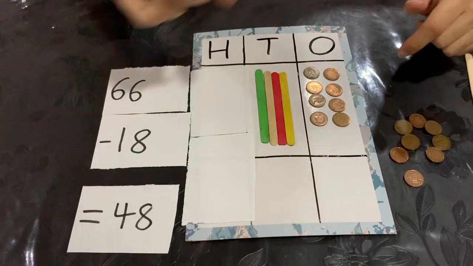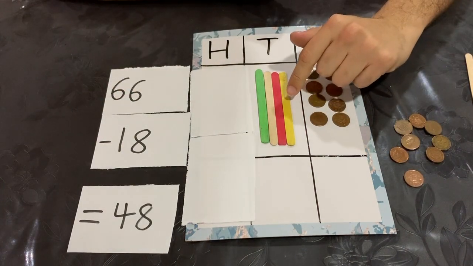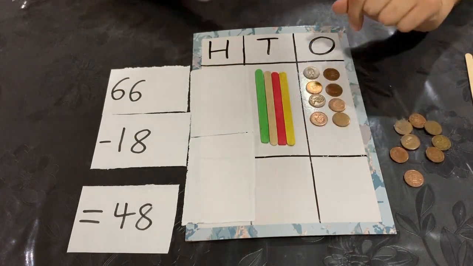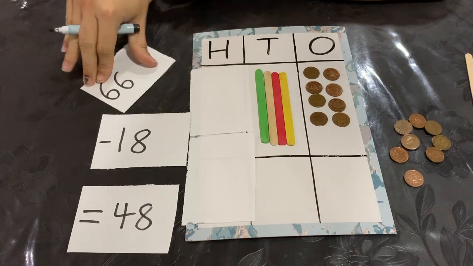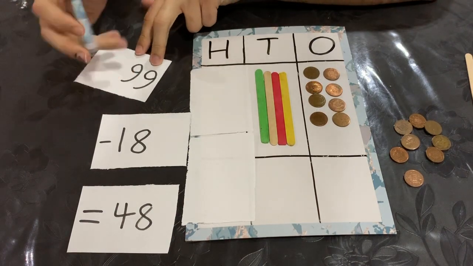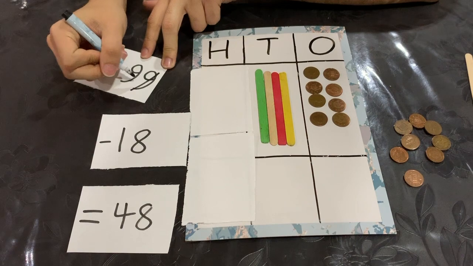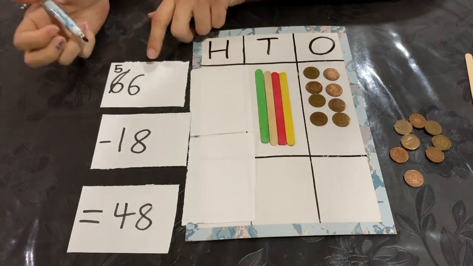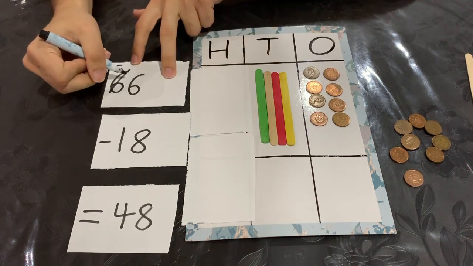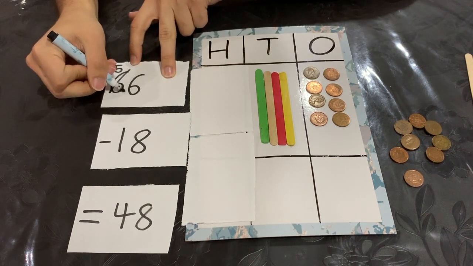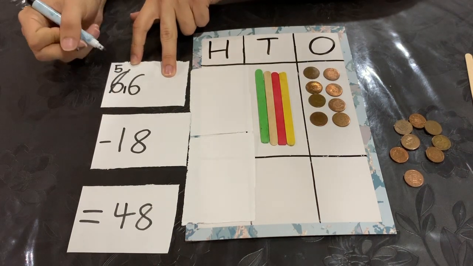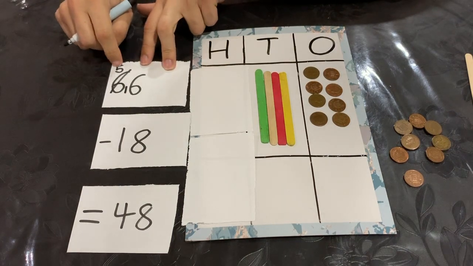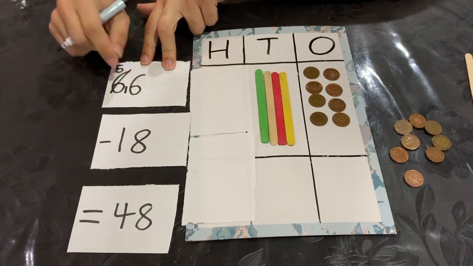So what I did when I borrowed my 10 and used it in my ones is I cancelled out what my 10 was here. So instead of 66, it was 56. But my 6 in my ones turned into 16. So instead of having 66, I borrowed from my 10s column and I put it into my ones.